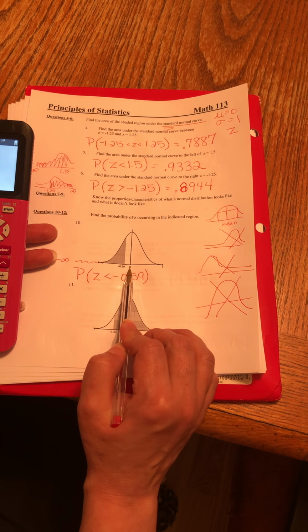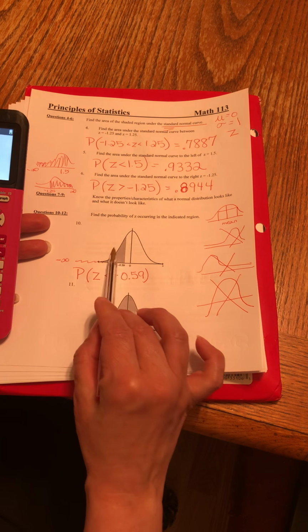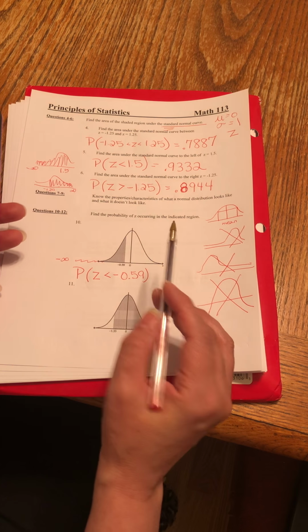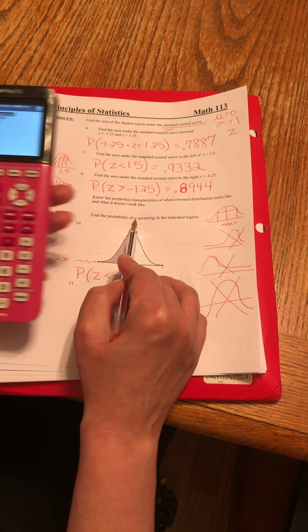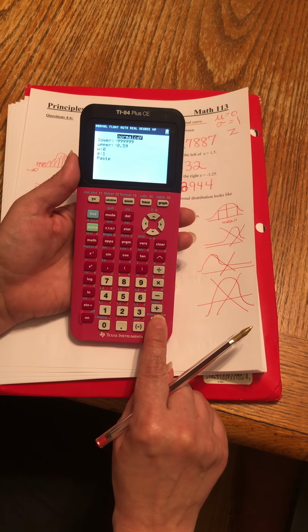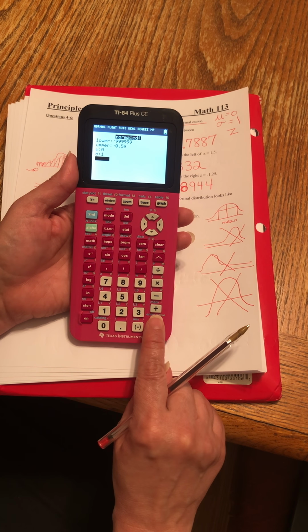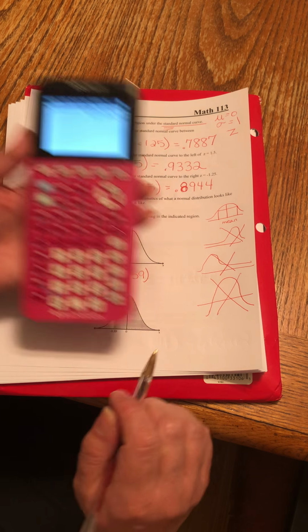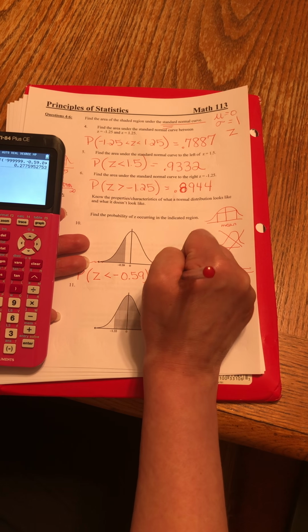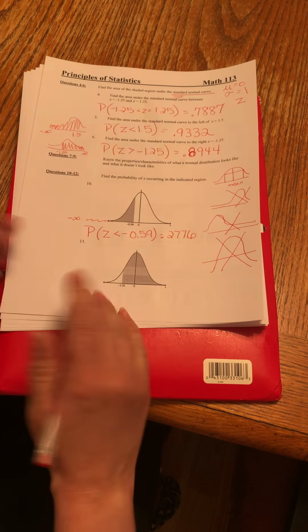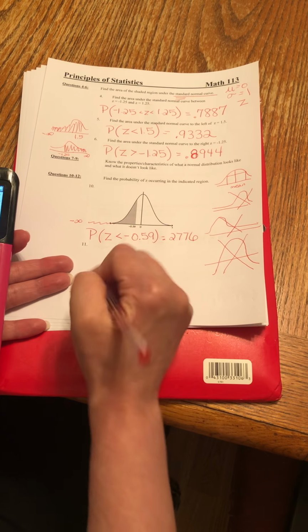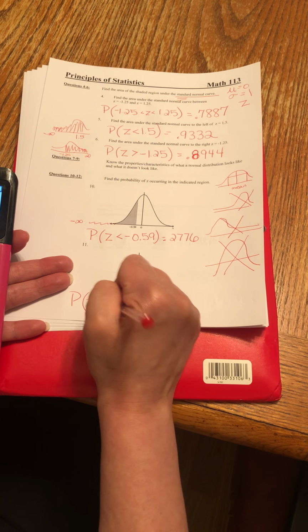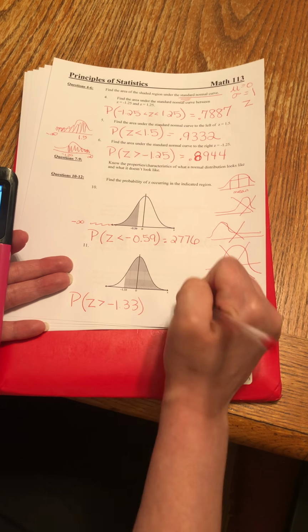Again, my mean is 0. If my mean is 0, we can assume that the standard deviation is 1. Again, it's the letter Z, so we know it's a mean of 0 and a standard deviation of 1. Hit paste, and you should get 0.2776. And here, now it's going to the right, so it's greater than negative 1.33.